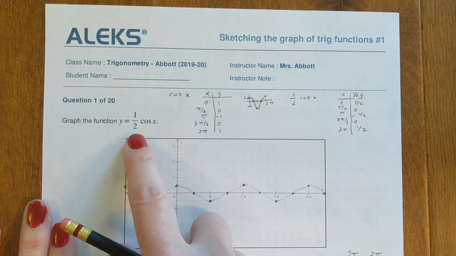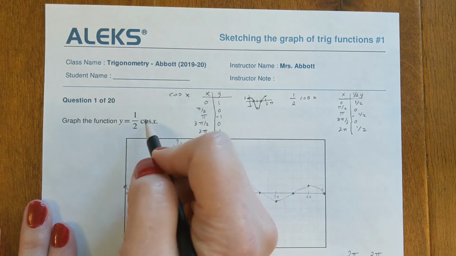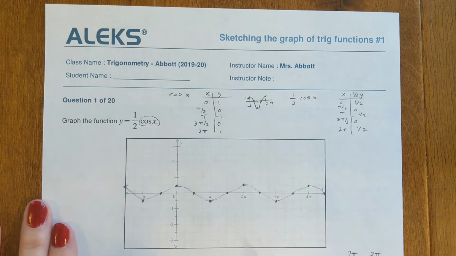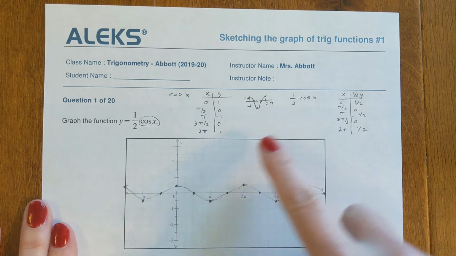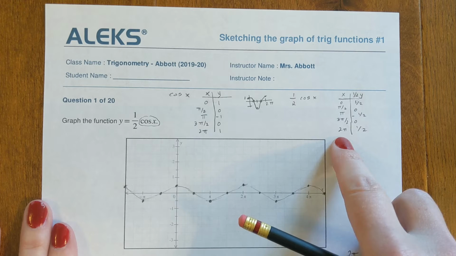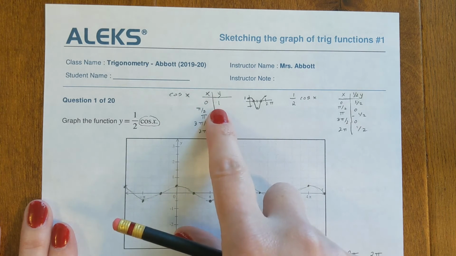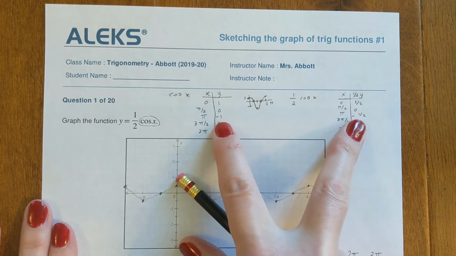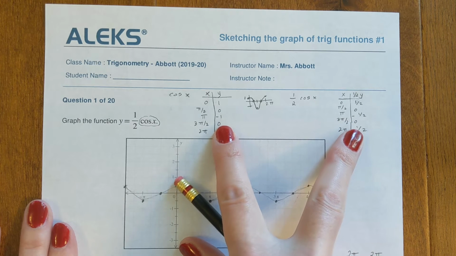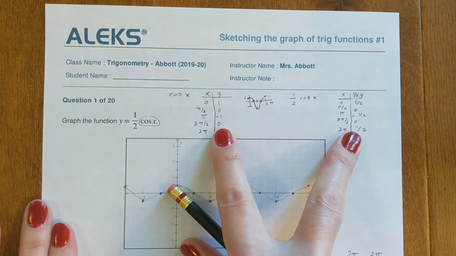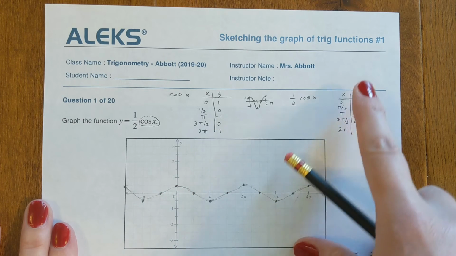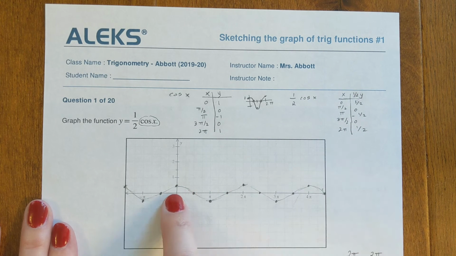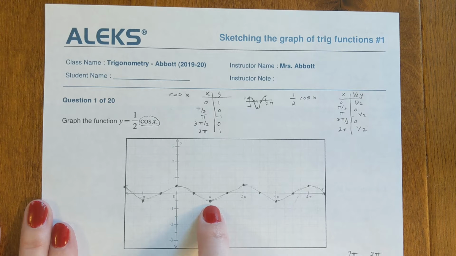This function has a 1/2 outside the cosine of x. So since it's outside the function, that affects the y. And so the x doesn't change. So all your x numbers are the same, but all your y numbers are times a half. So 1 times a half, 0 times a half, -1 times a half is -1/2. 0 times a half is still 0, and then 1 times a half, which gives you all of these new numbers. So at 0, it's a half, and at pi over 2, so between 0 and pi is a half a pi. And then at pi, it goes to -1/2 and so on.